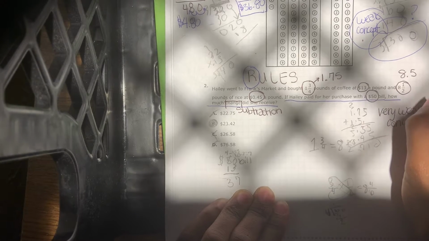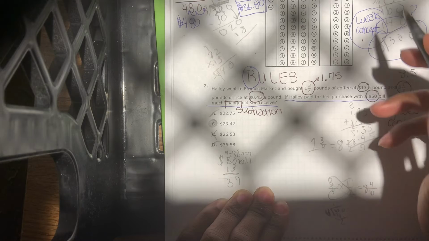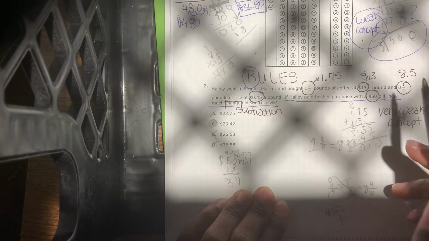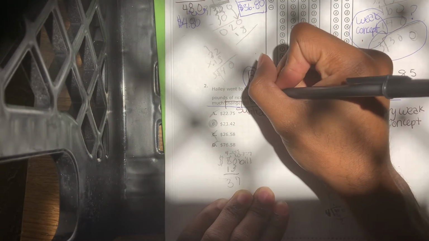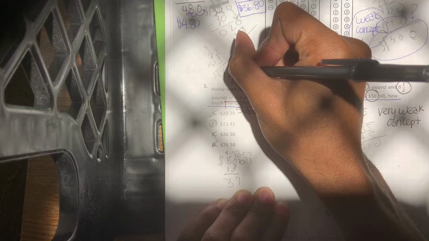Okay, so now we're going to do 1.75 multiplied by 13. And then this would be 0.45. We'll multiply by this a little bit later. 0.45 is already in decimal form.